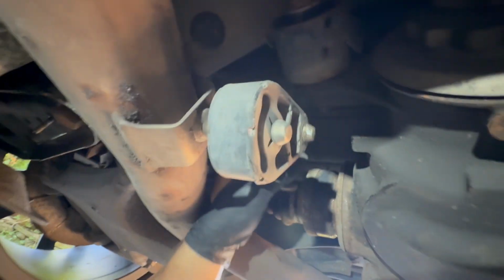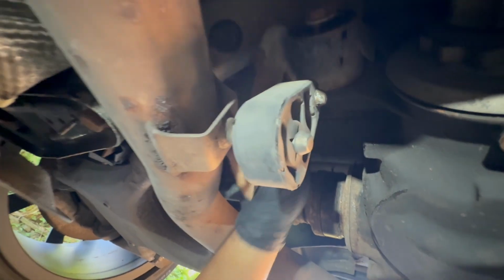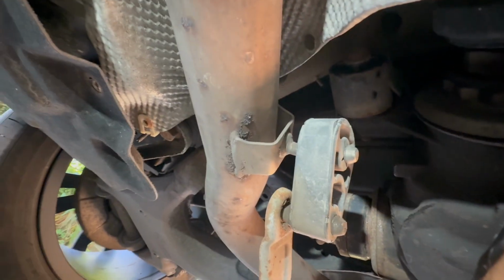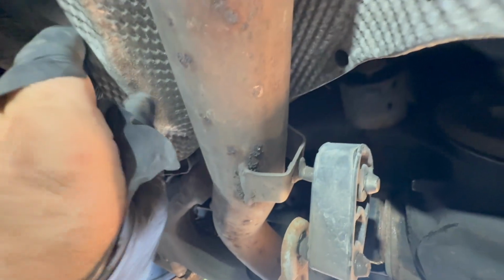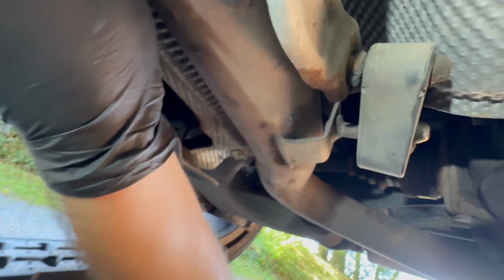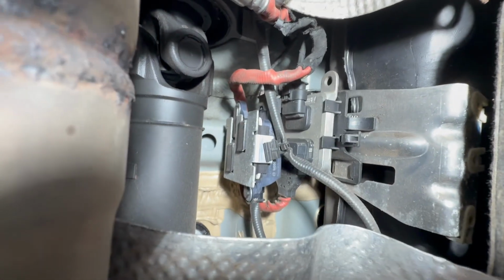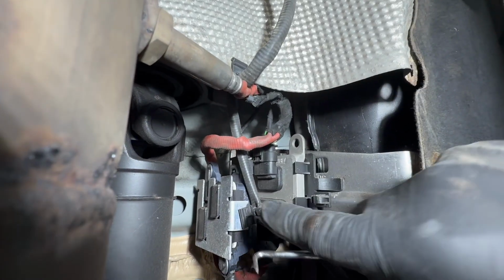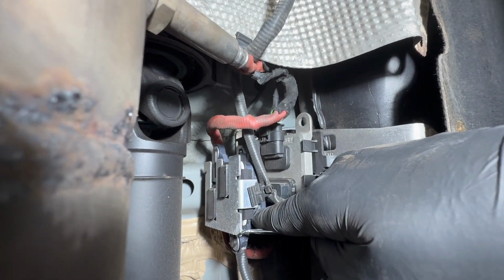I removed this holder, this exhaust holder. There's just one screw here in the back. Lift it like this, and then you have enough space to move the shield. You have enough space to push the shield downwards towards the rear of the car. And now you have enough access to the sensor. And this is our sensor, connected here with this NOx sensor. And this is the installation point of the particulate sensor.